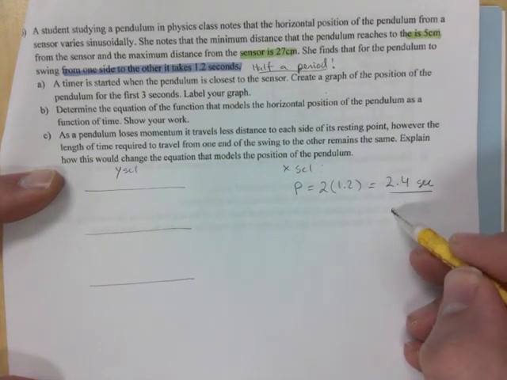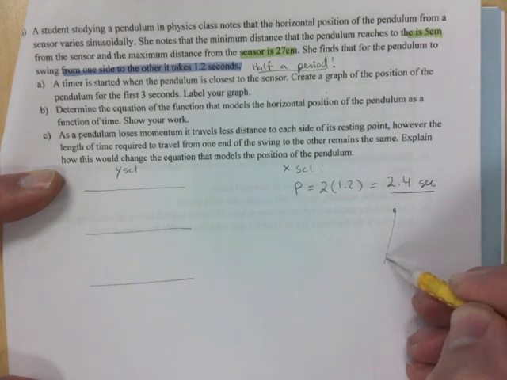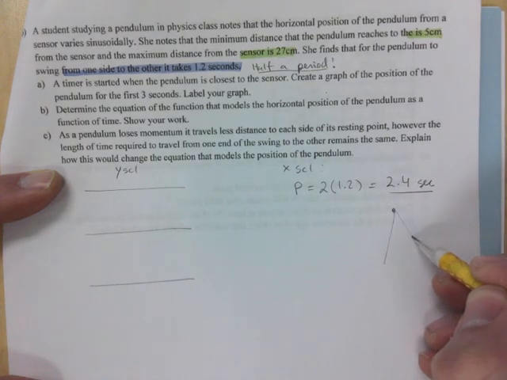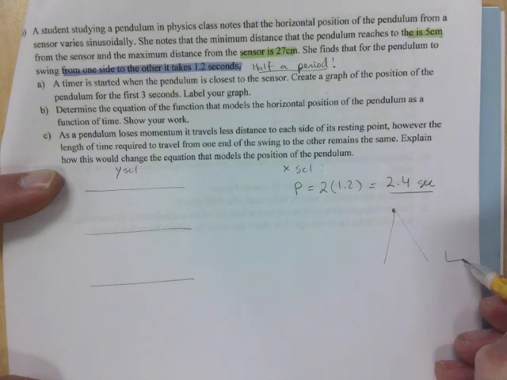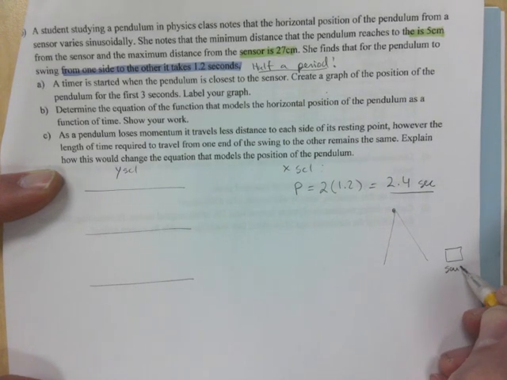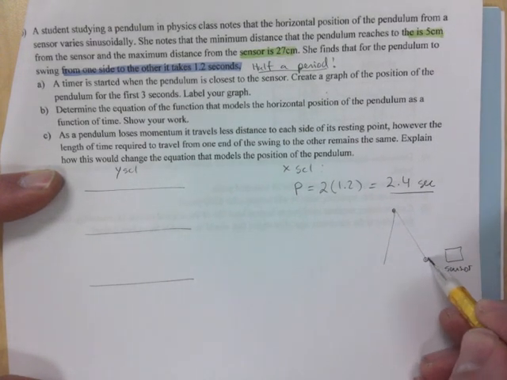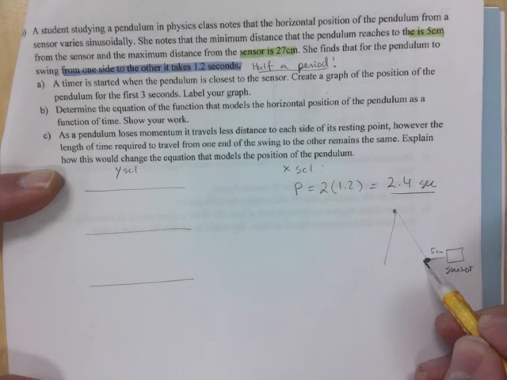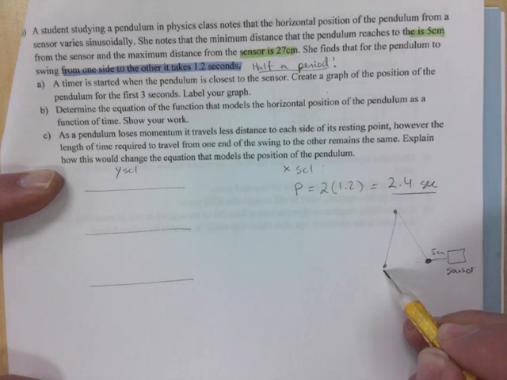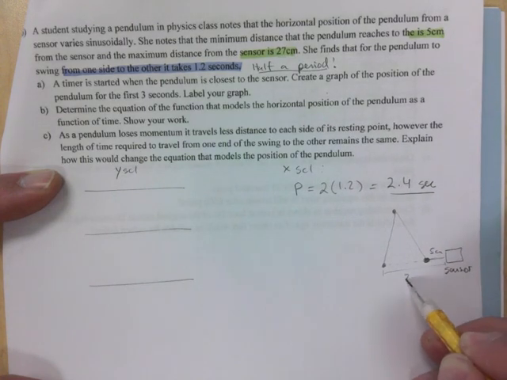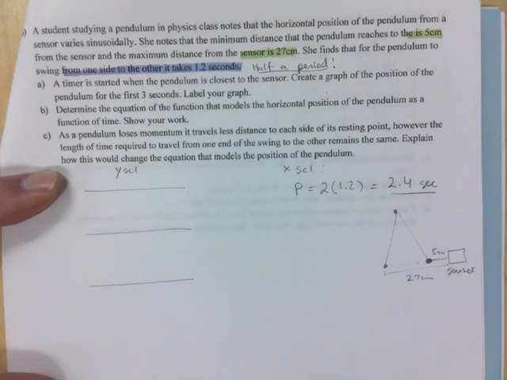Because if this is the pendulum that's swinging, right, and this is the sensor, we know that at one point we are 5 centimeters away, and when it swings over to the other side, right, from here to there, it's 27 centimeters.